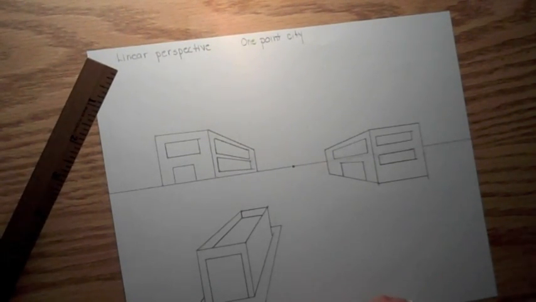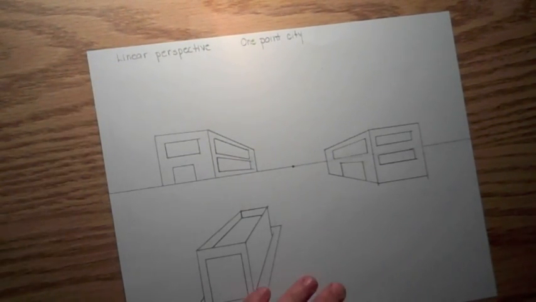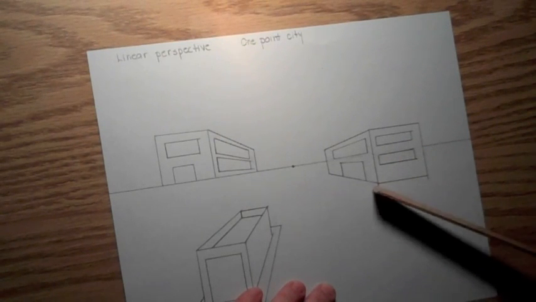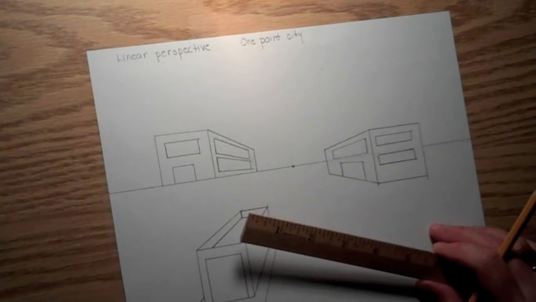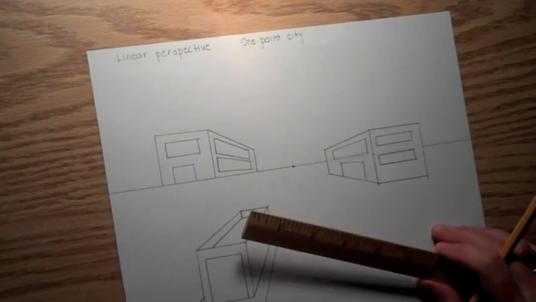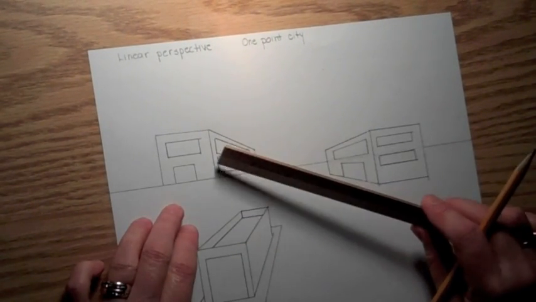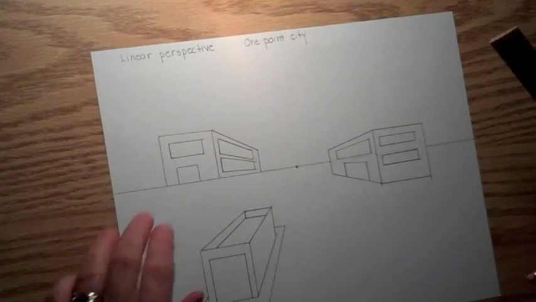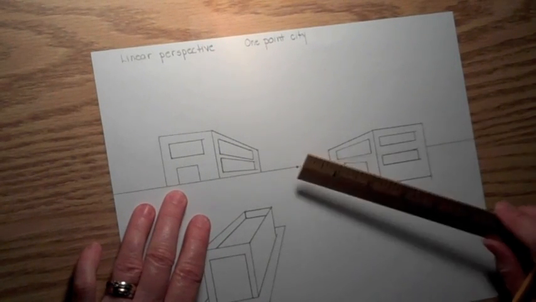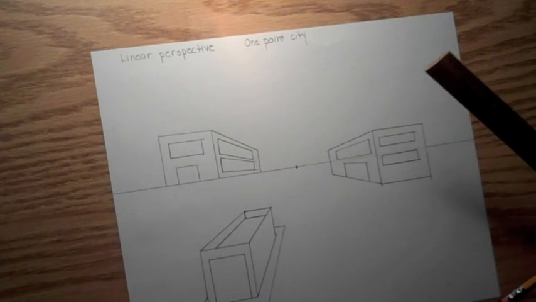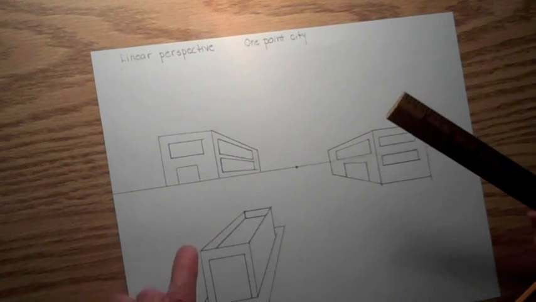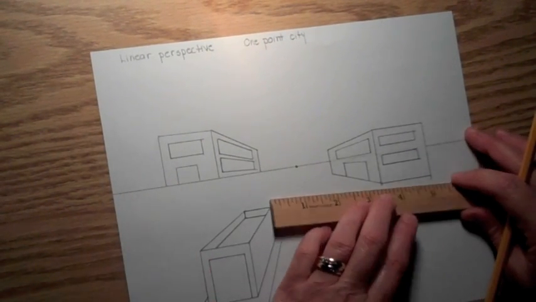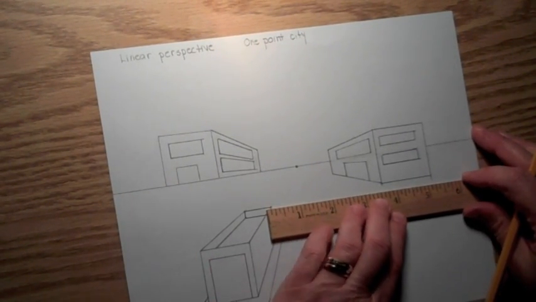Now, the sidewalk on this building's easier. As the bottom of the buildings get closer to the horizon line, it gets a little more distorted. Because this building, you wouldn't be able to see the sidewalk because it's on the horizon line. So the sidewalk would actually be at your eye level and it wouldn't show. But on this building, we'll do the same thing over here.